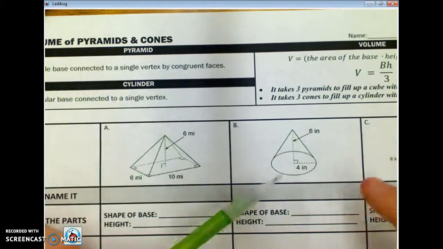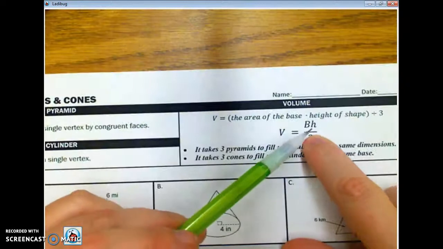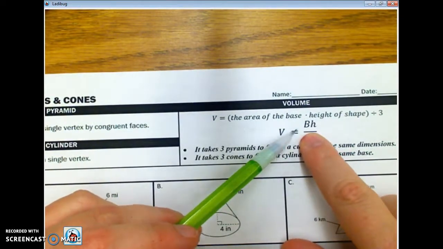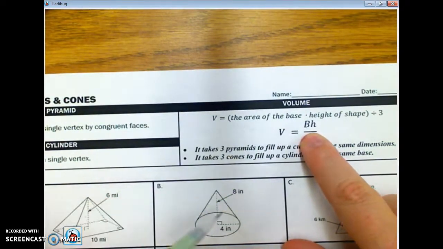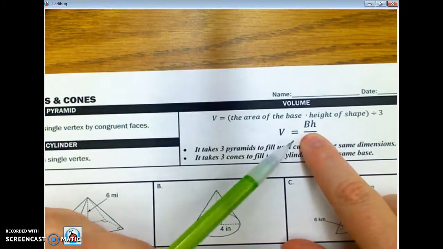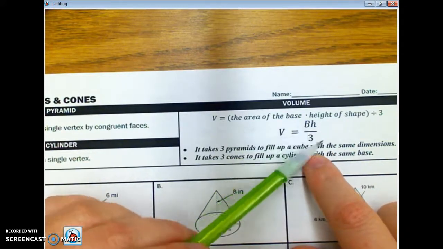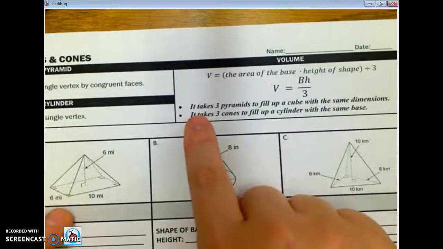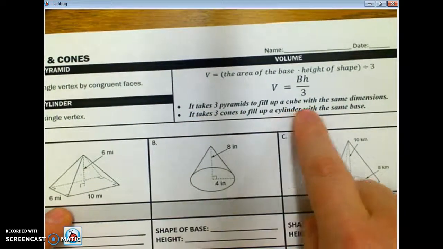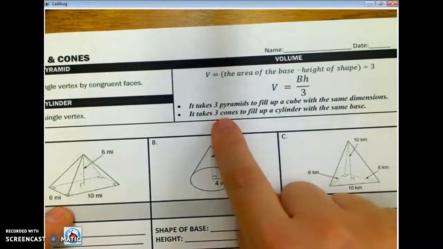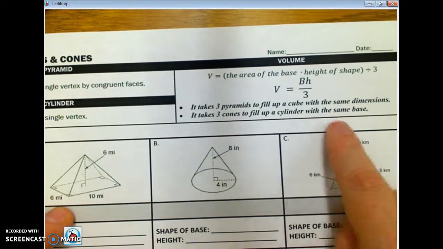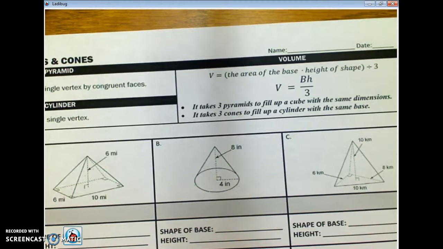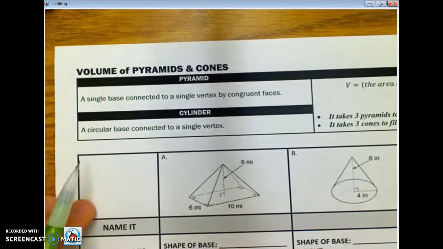So because it took 3 of them to fill up a cylinder, and remember the volume for a cylinder and even for a prism was the area of the base times the height. Well, since it took 3 of these to equal that volume, we had to divide by 3. So that's where the formula is coming from. Hopefully by watching those videos, that helped explain this. It takes 3 pyramids to fill up a cube with the same dimensions. It takes 3 cones to fill up a cylinder with the same base. So that's where that formula is coming from.